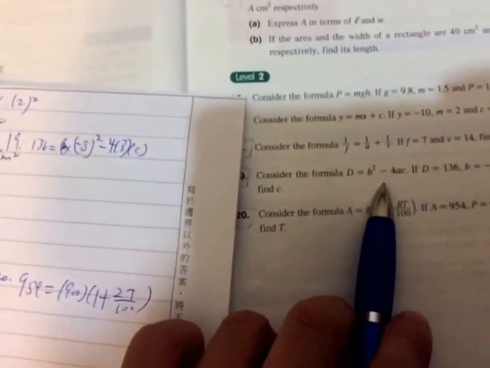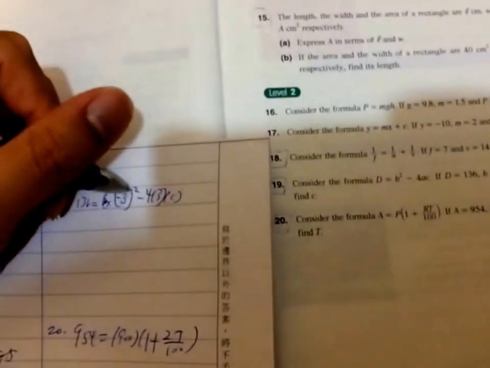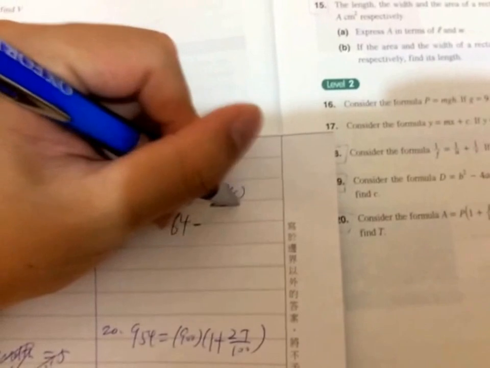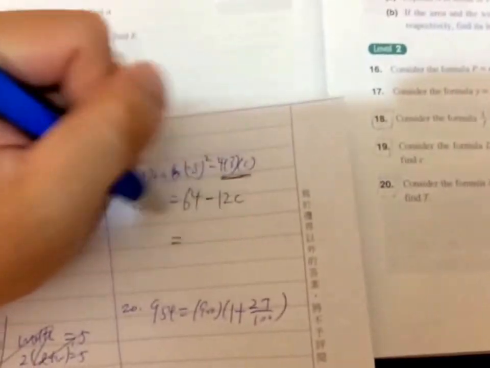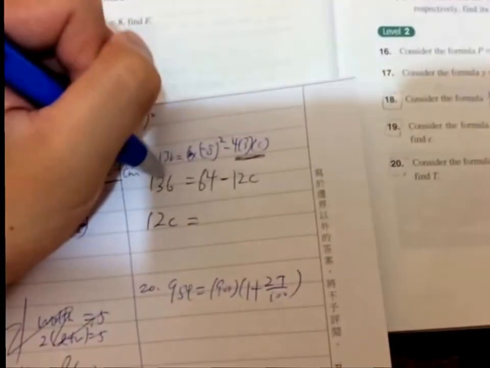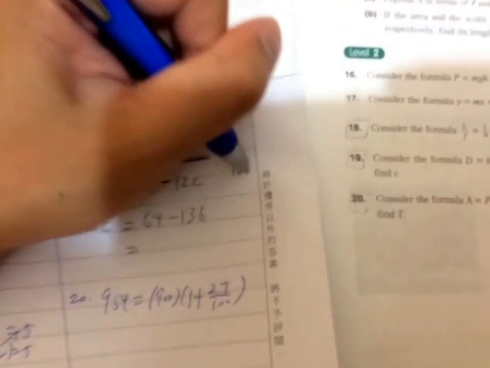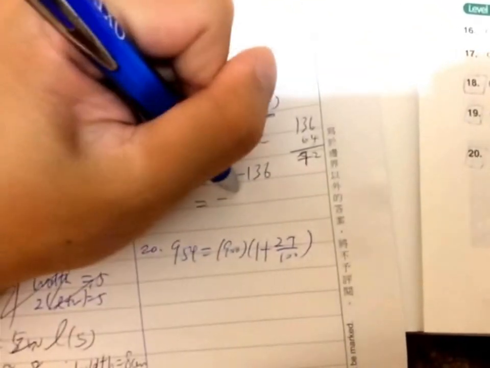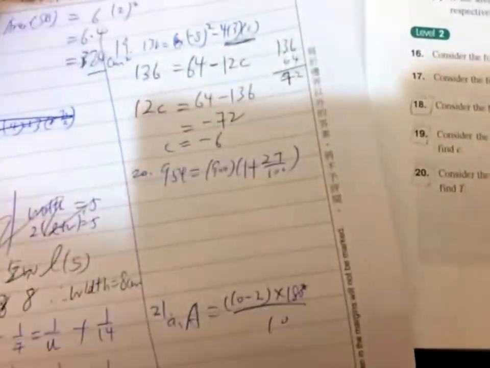D is equal to b squared minus 4ac. D is 136. b is negative 8. c is, okay, like this. Do the square and then do the multiplication. This one term, this another term, is 136. So I move 12c to left hand side, become positive. I move 136 to right hand side. So 64 minus 136. So it will be negative 72. So c will be negative 72 over 12, which is negative 6.